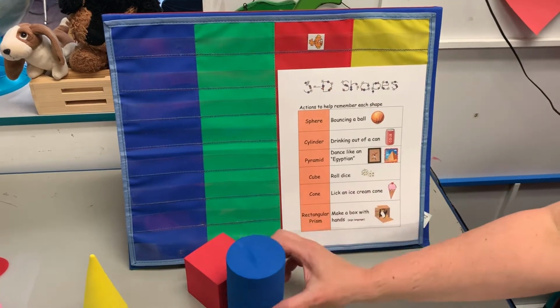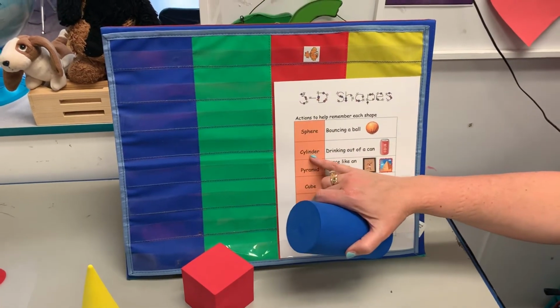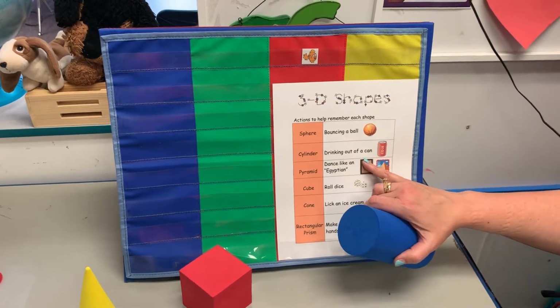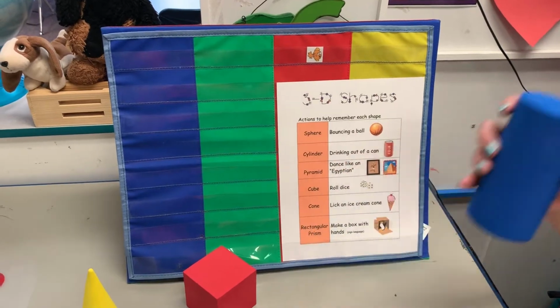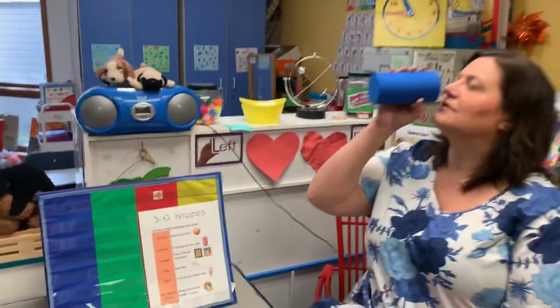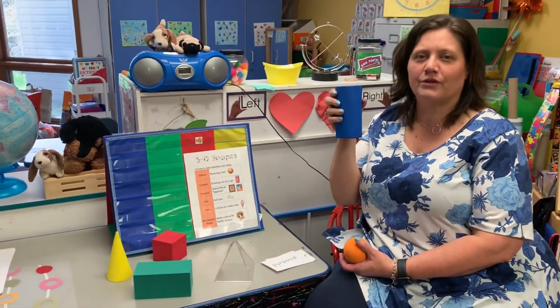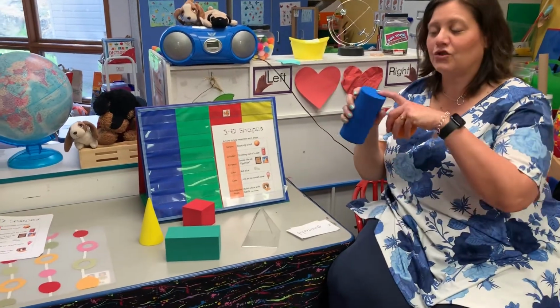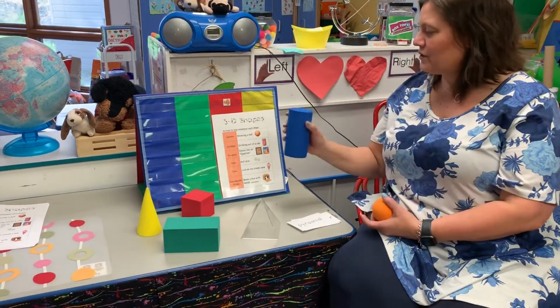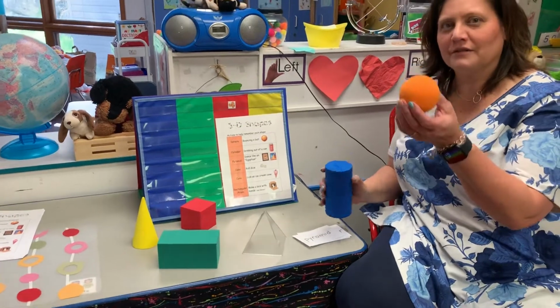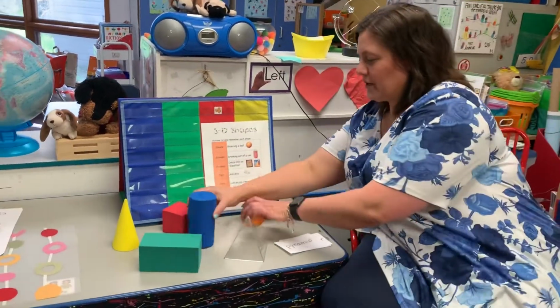Then you have this one. It's called a cylinder. The action you're going to do to remember that one is like drinking something, like a cup or a glass or soda or whatever you want to think of, because it's the shape of a soda can. So that is a cylinder. So we've got a sphere and a cylinder. All right, we're going to keep going.